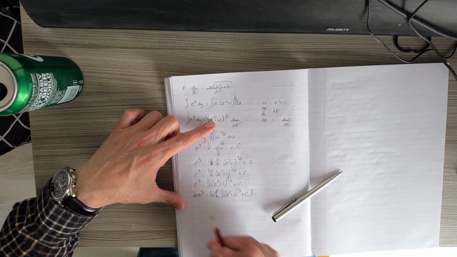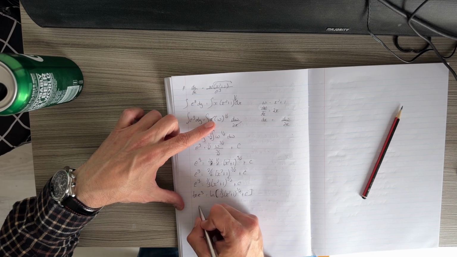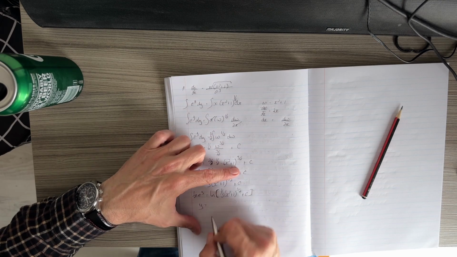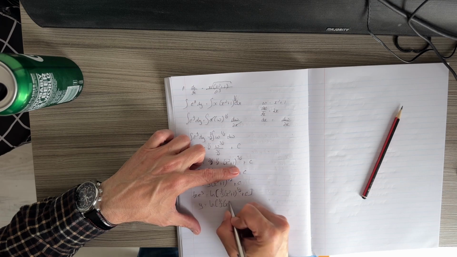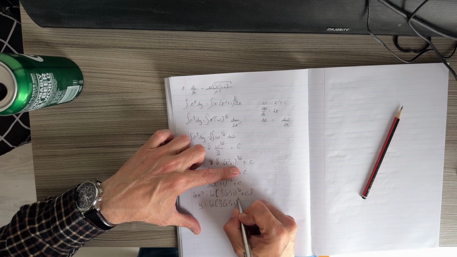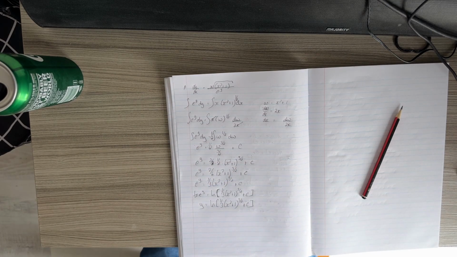The logarithm and the e cancel. So we have y is equal to the natural logarithm of 1/3 (x squared plus 1) to the power of 3 over 2, plus c, all done.